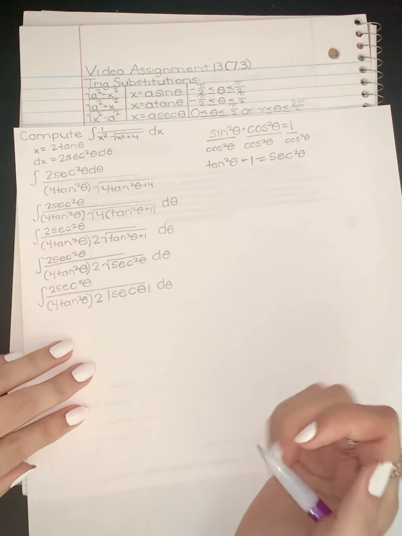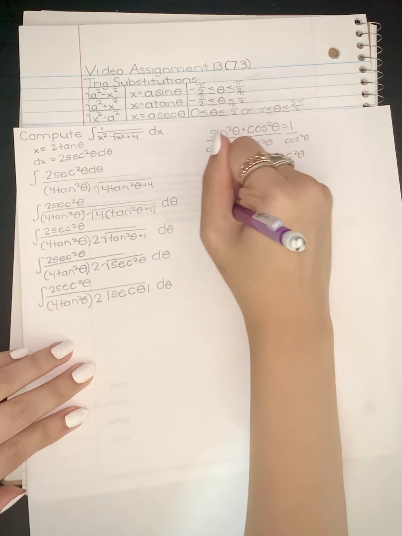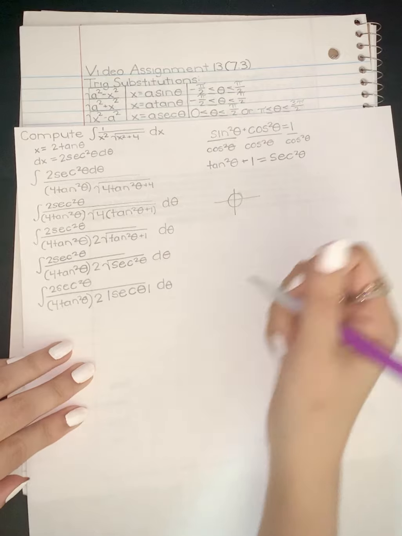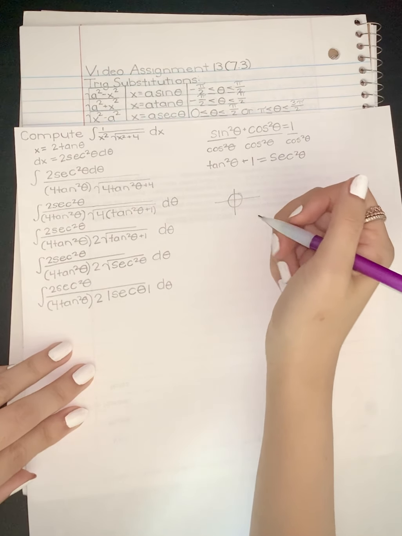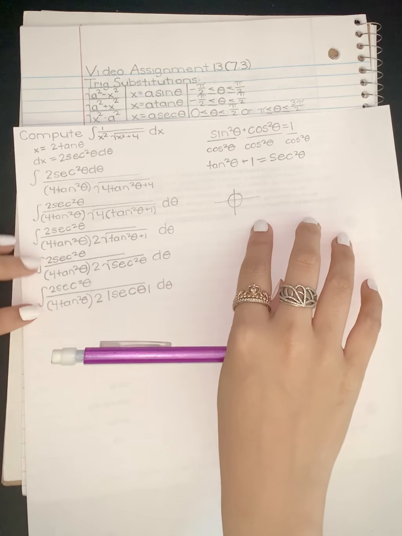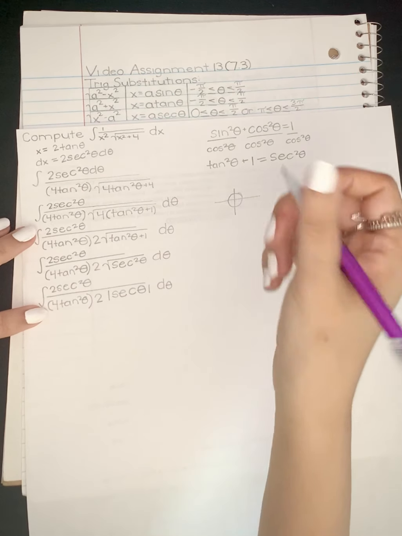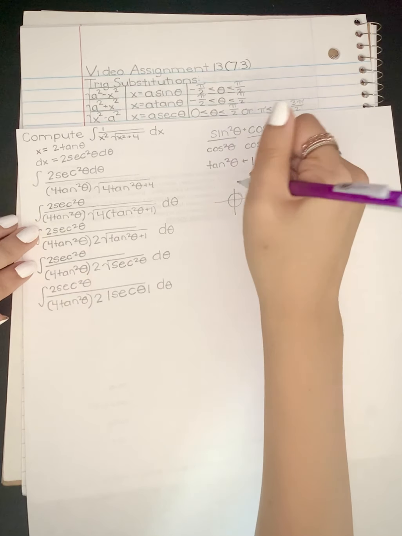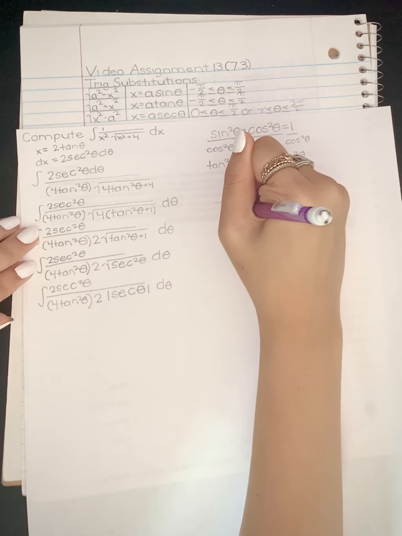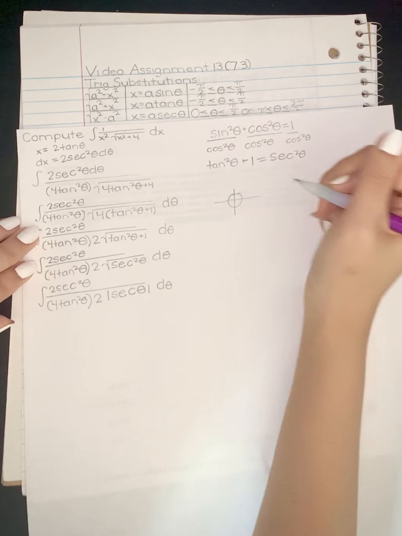And from here, say if I were to draw the unit circle, secant theta is also the same thing as 1 over cosine theta. If we look at the domains, we can see that it goes from negative pi over 2 to pi over 2.